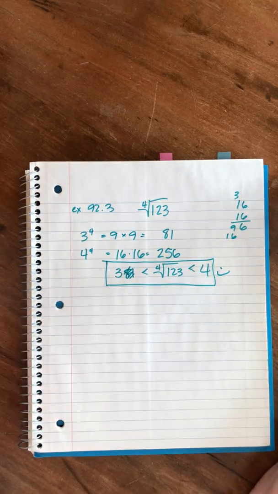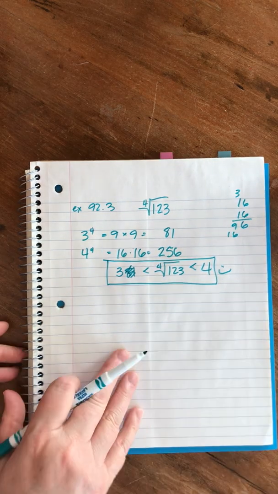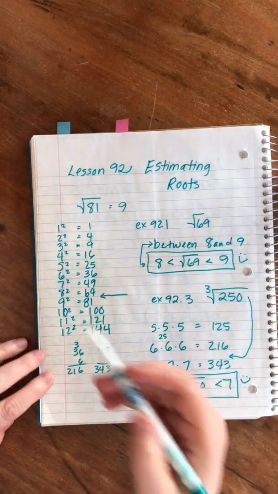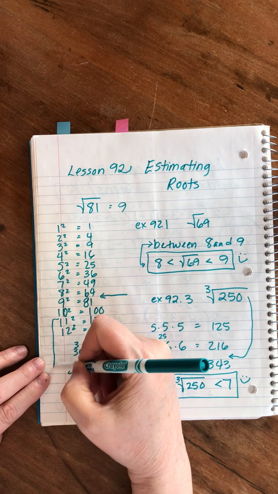This is great practice on calculating your cubes and your powers to the fourth, but it's also useful in getting these higher numbers.